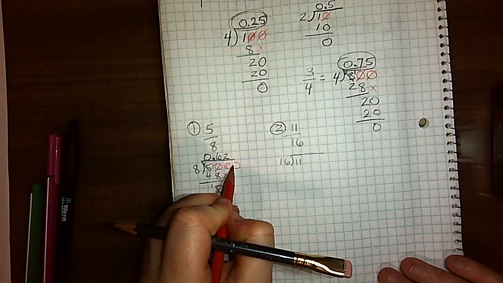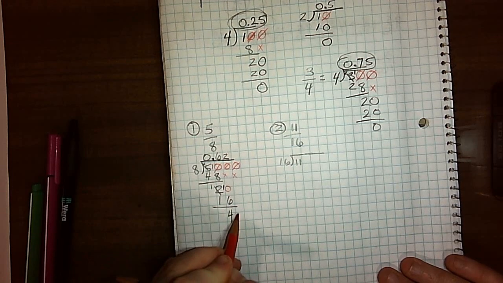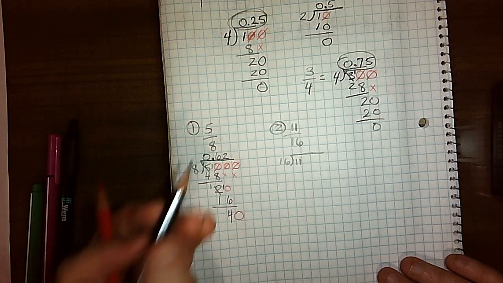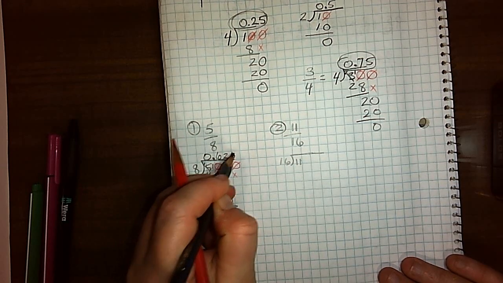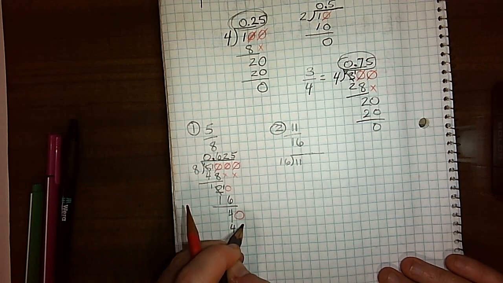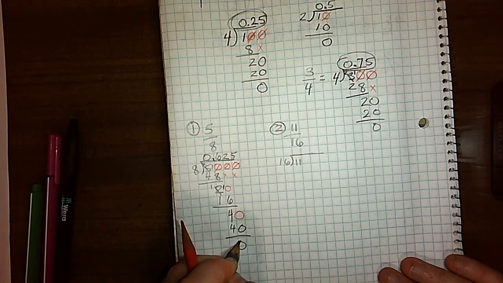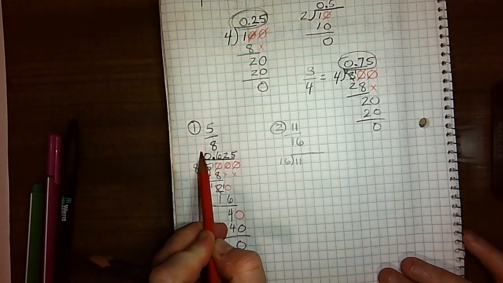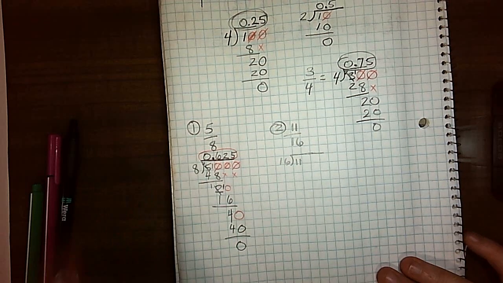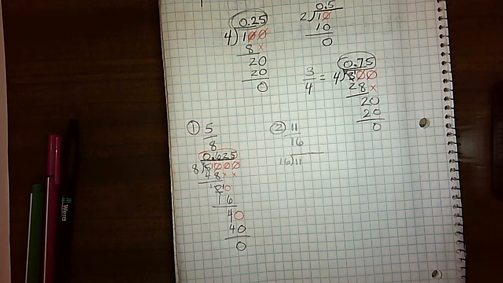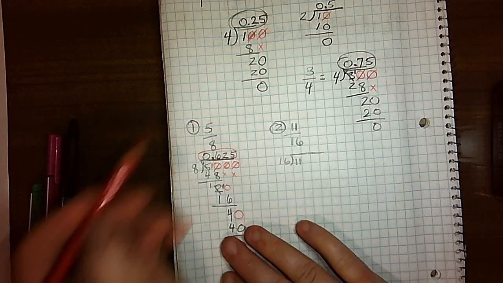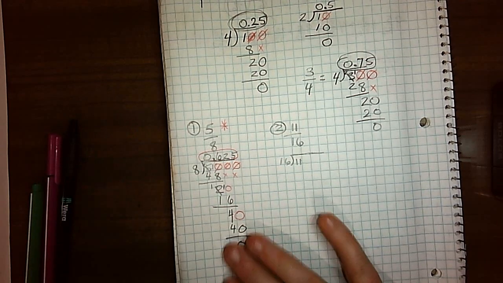I'm going to create another one, bring it down. All right? 8 goes into 40 5 times, and we get 40, 0. Right? So this 5/8 as a decimal is 0.625. I'm going to come back to this one eventually when we do the converting back to fractions.